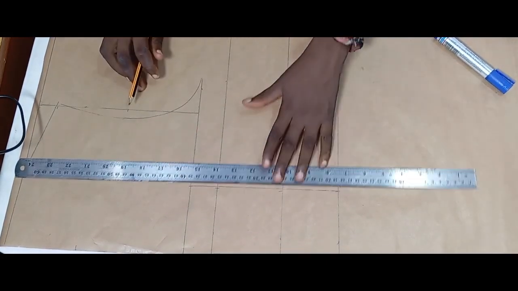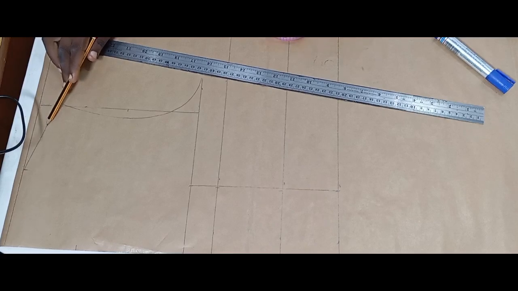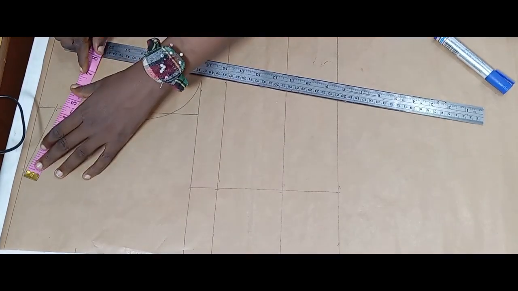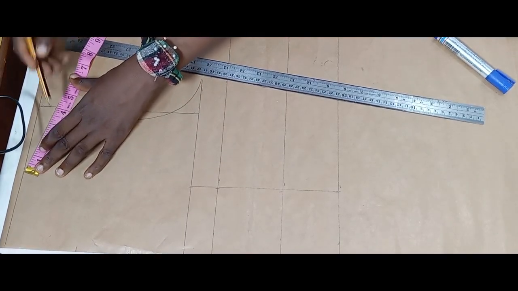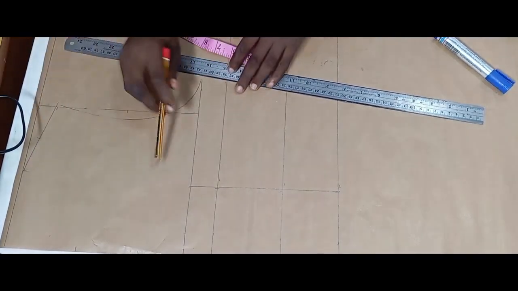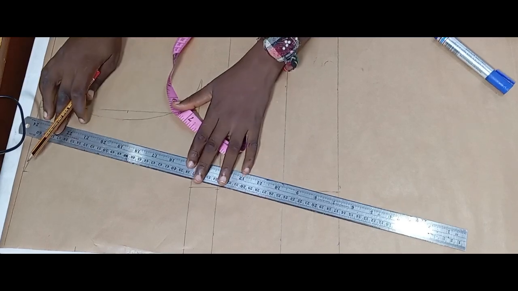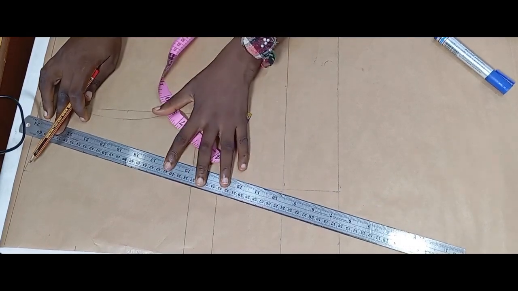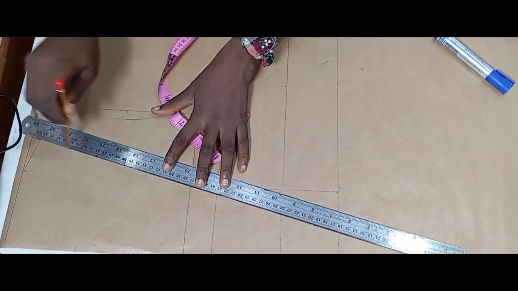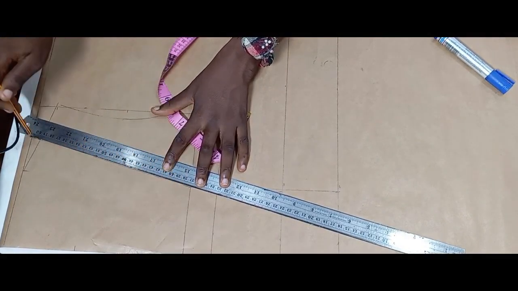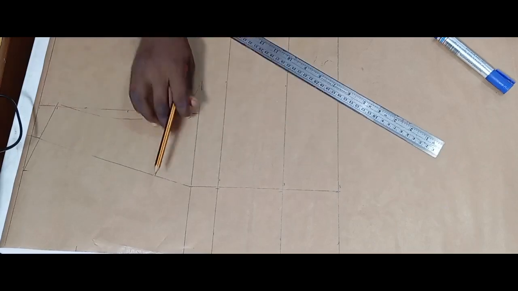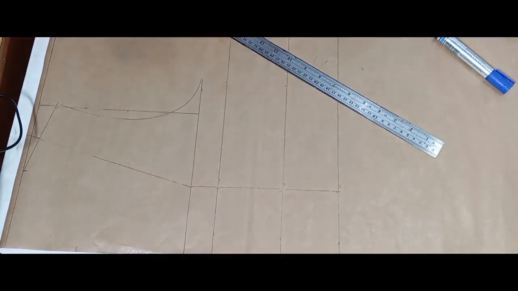So after marking my bust span, I'll come up here at the shoulder slope. I'll mark whatever I have there and divide it by 2. So for this, I have 4. 4 divided by 2 is 2. So I'll connect it back to my chest line using a straight ruler. This is going to be a guide for us where we want to grade our shoulder back, or we want to do our chest tightening.